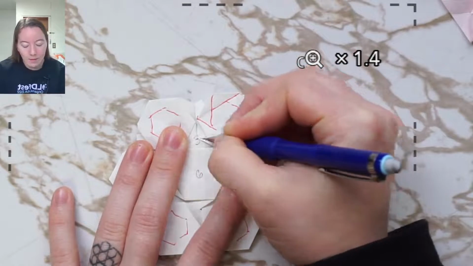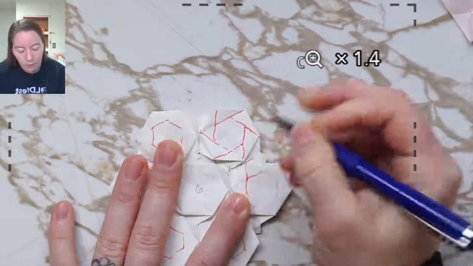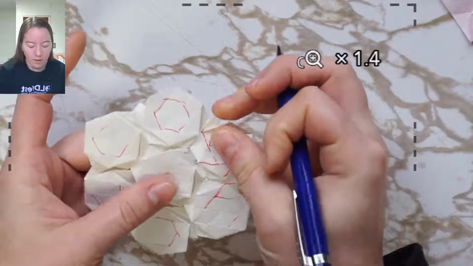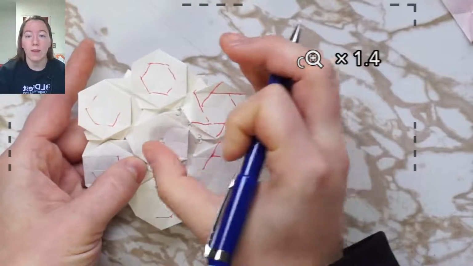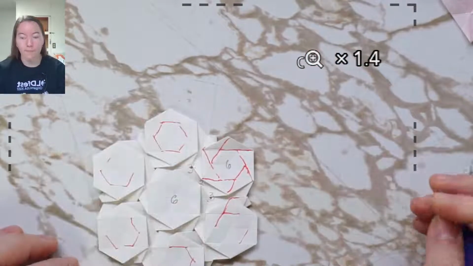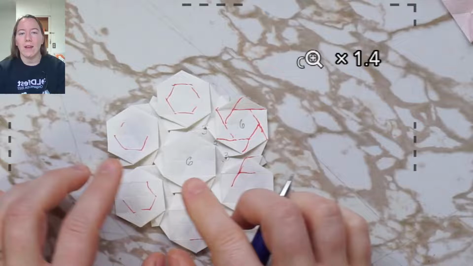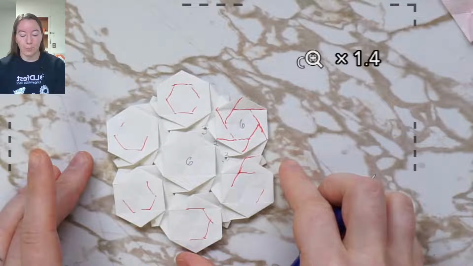And exactly between the two threes, there is a 2 sitting right in between two threes and in between two sixes. So that's how I'm seeing the symmetry on this tessellation.